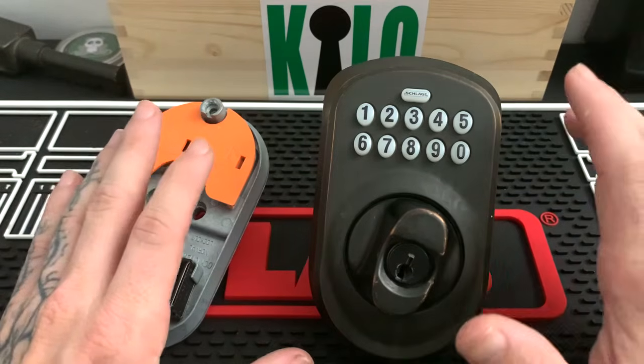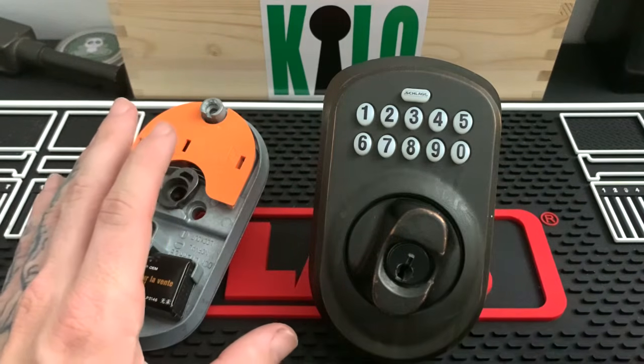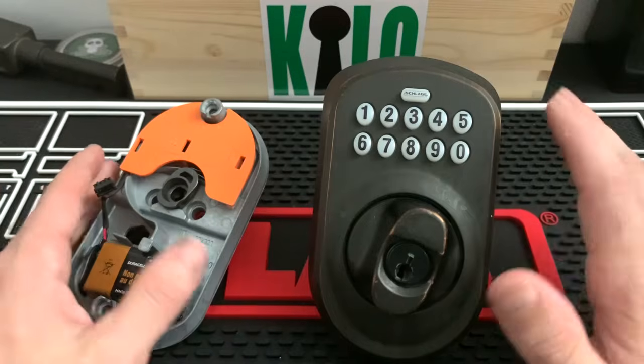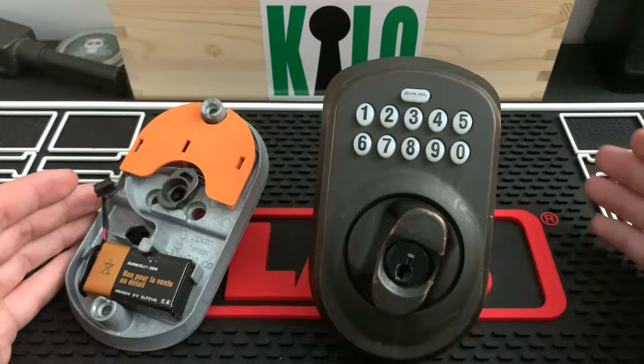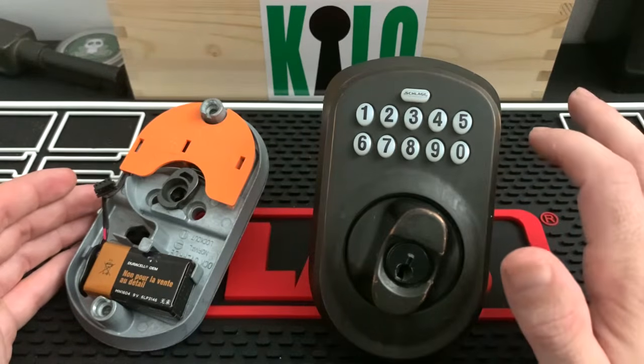So right off the bat, if you guys just purchased a home, we'll go ahead and use that scenario for this video. You might have purchased your house and this lock is on your door and you want to go ahead and keep it if you could just reset the code.